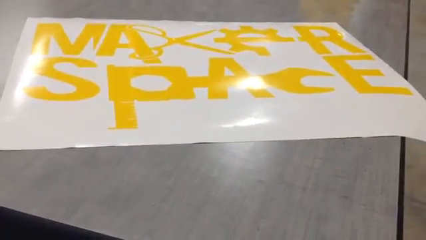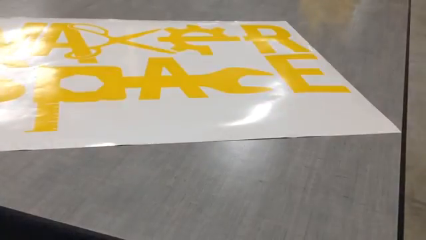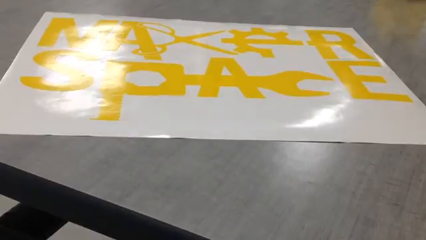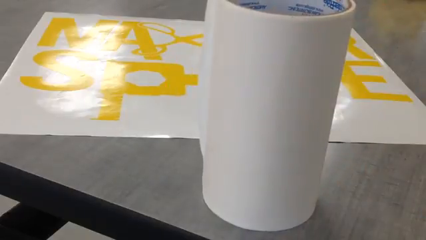There's my sticker. Now what I've got to do is put a medium on this sticker so that I can transfer it onto the item that I'm going to put it on, in which case is a Makerspace Collection bin. So how do you do that? You use the transfer vinyl material. The material on the roll here is what I will now lay over the top of the sticker.